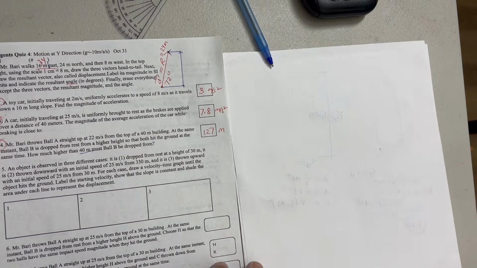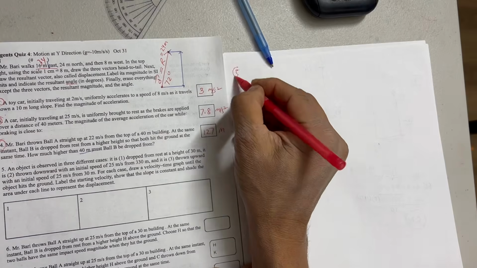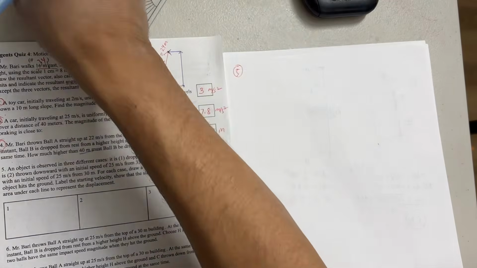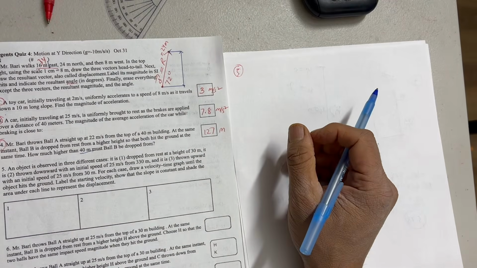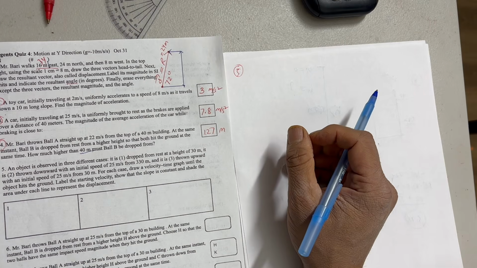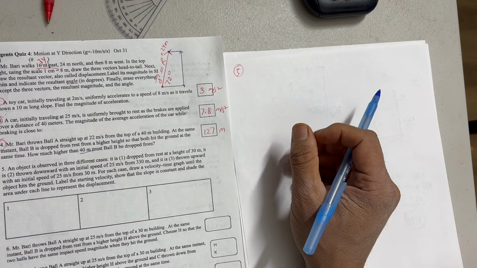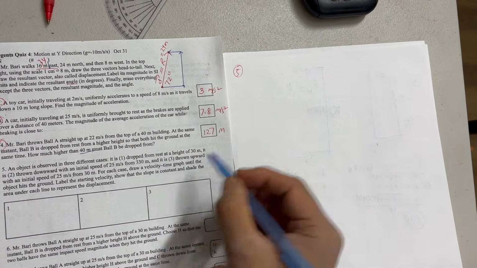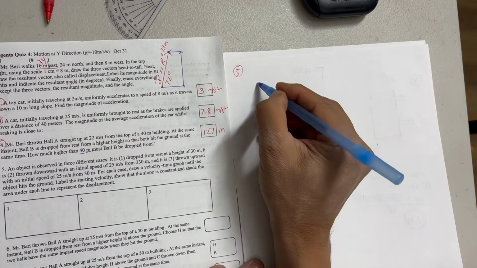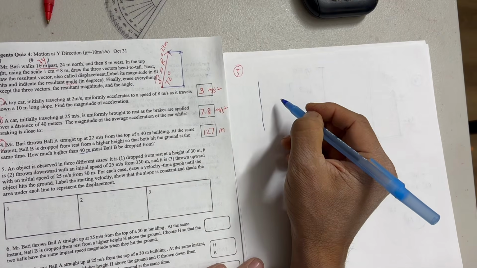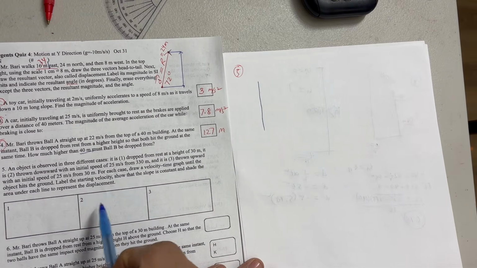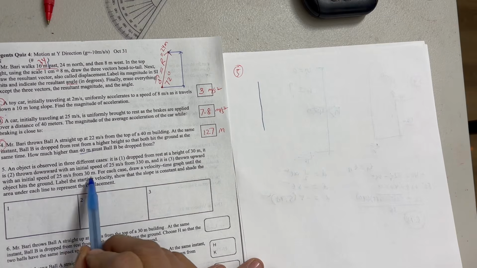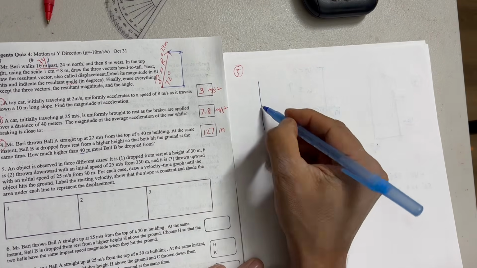Let's go over problem 5. Problem 5, many of you are having problems with problem number 5. So this is problem 5. I ask you to draw the velocity-time graph.